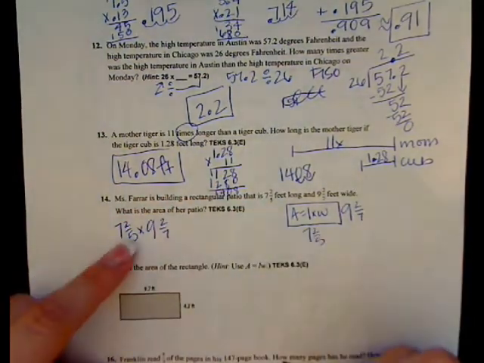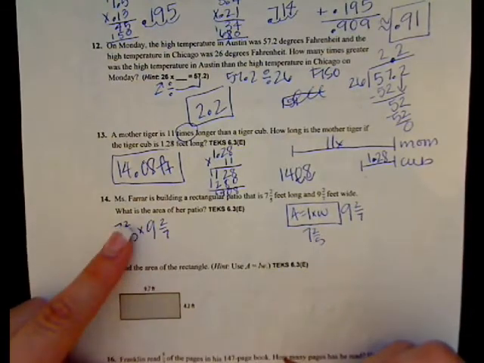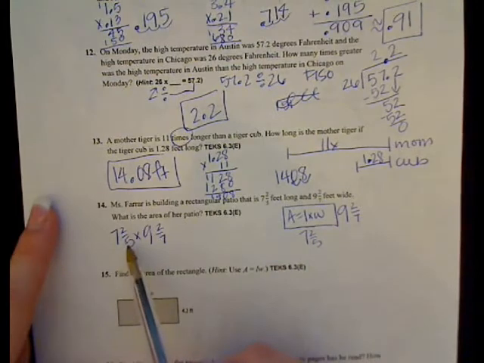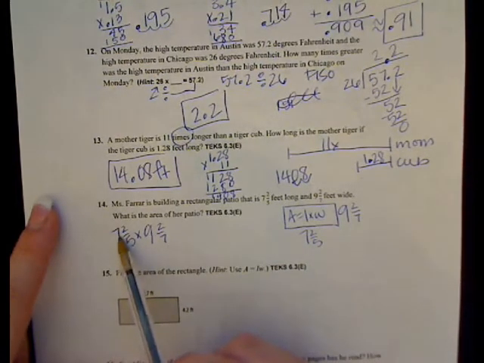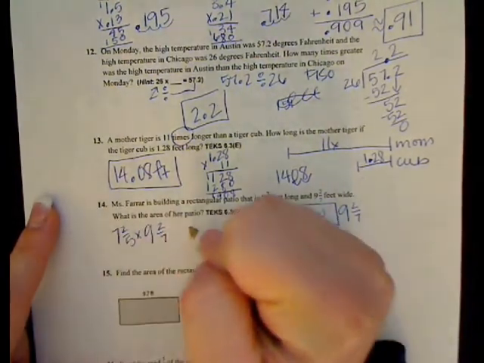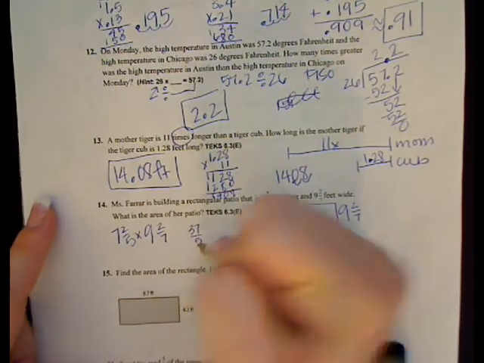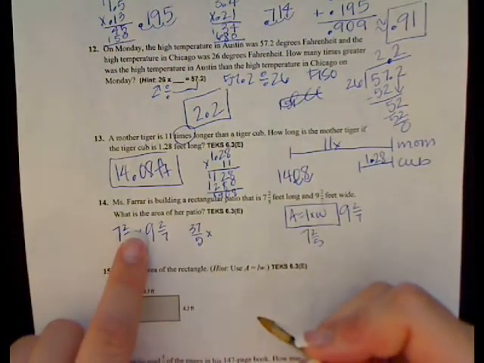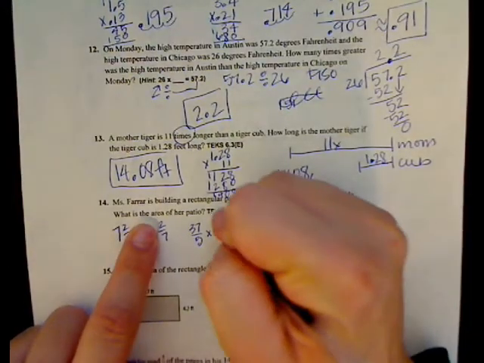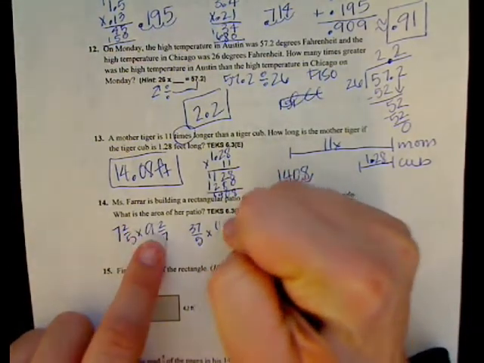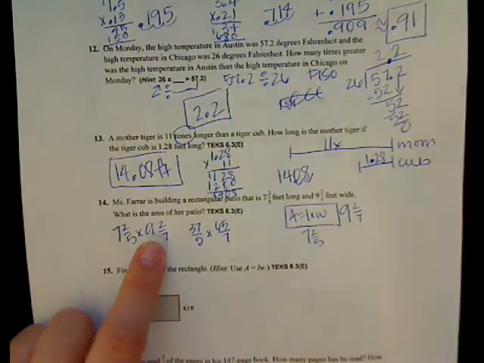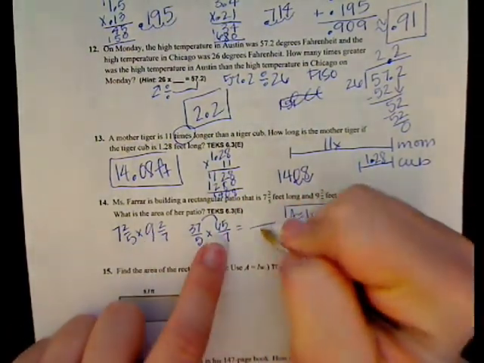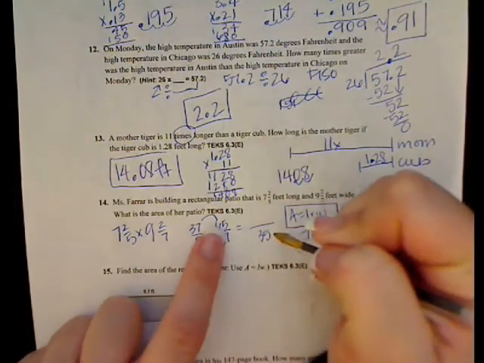Well, first things first, I cannot have mixed numbers when I multiply, so I need to change both of these into improper fractions. 5 times 7 is 35, plus 2, that would be 37 over 5, times. 7 times 9 is 63, and 63 plus 2 is 65. Keep the same denominator over 7. Now, top times top, bottom times bottom. I know 5 times 7 is 35. I've got to figure out what this big old number out here is.